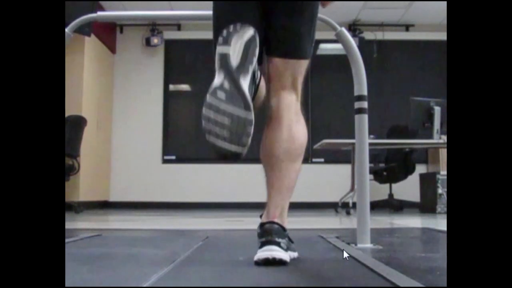As we advance to mid-stance, we can appreciate the amount of rear foot eversion that's present by bisecting that portion of the shoe, what's called the heel counter, and then bisecting the lower leg. That gives us an estimate of the amount of rear foot eversion that would be present, and in this case shows us to be in a fairly typical position.